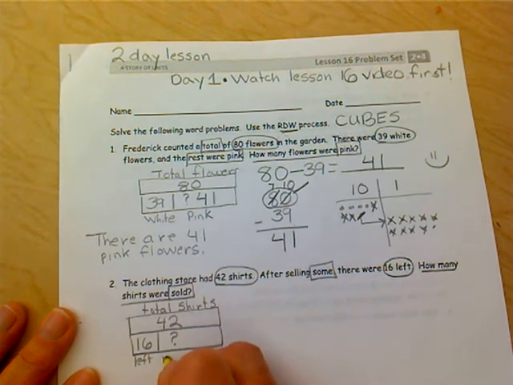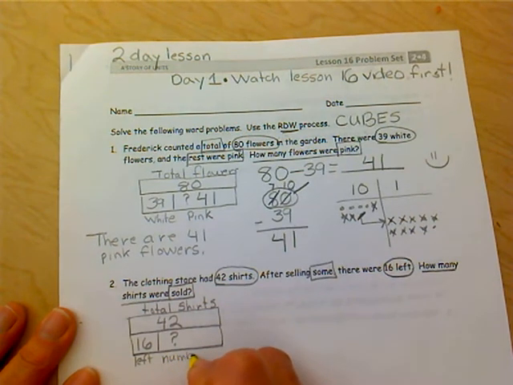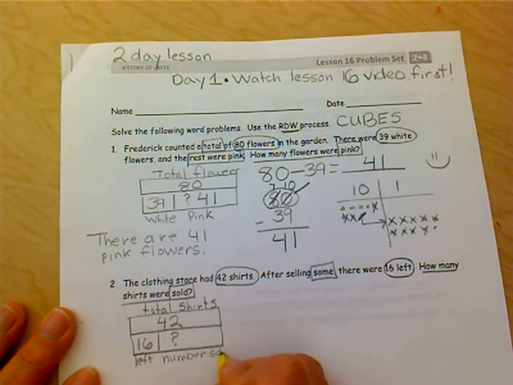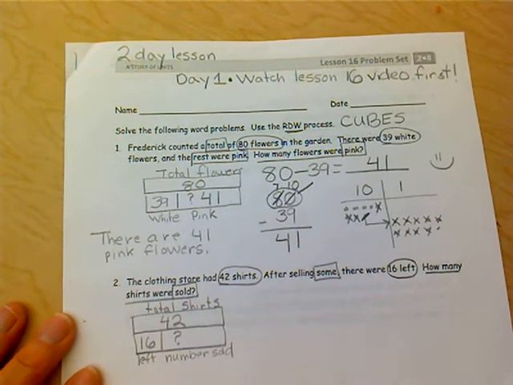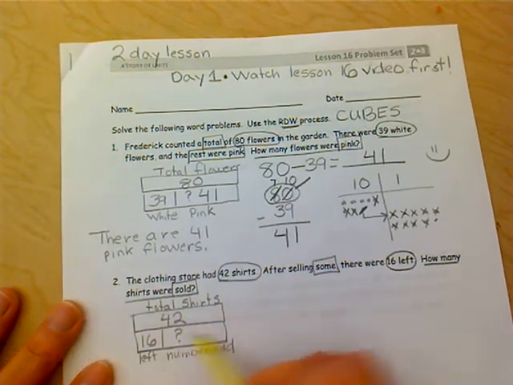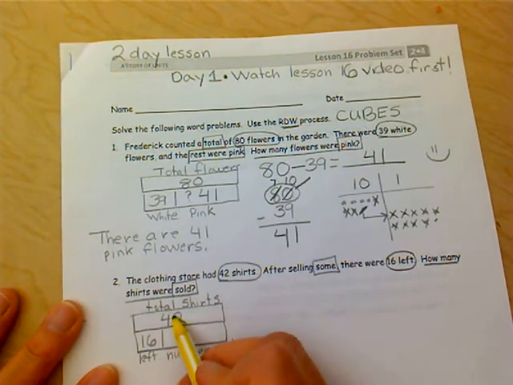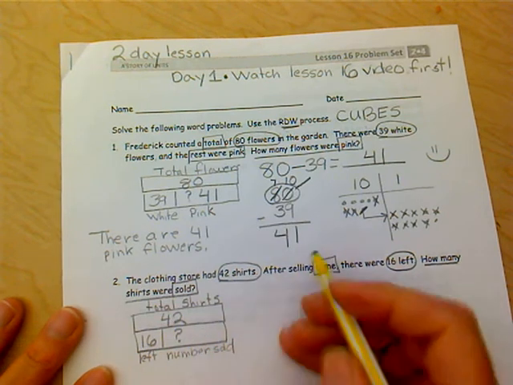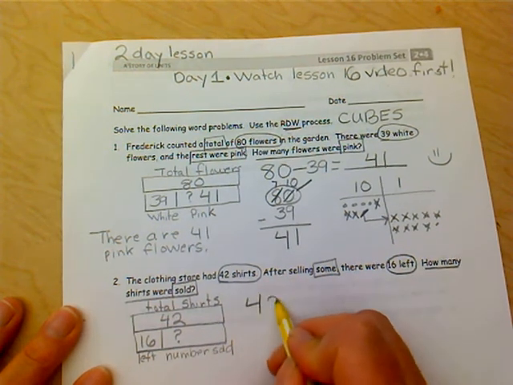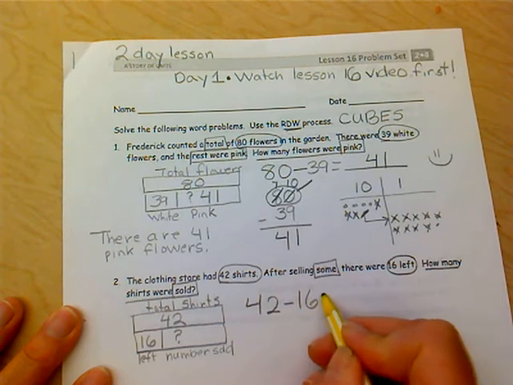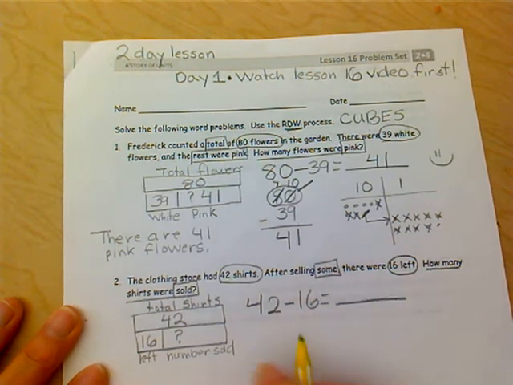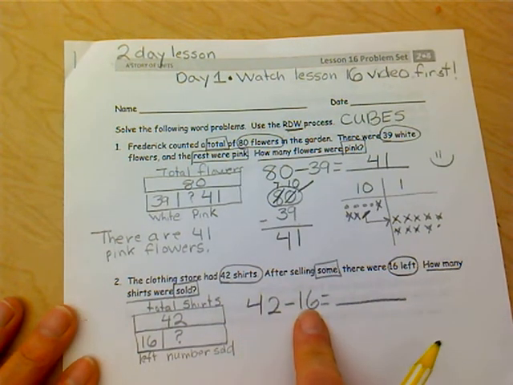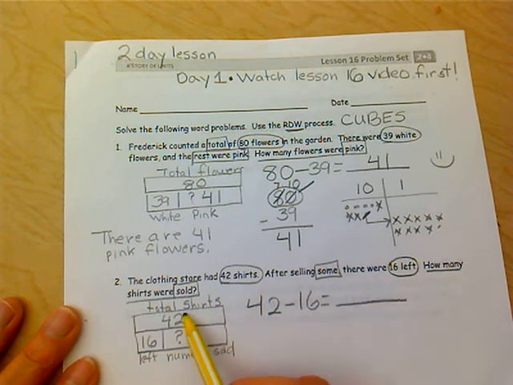So I'm trying to find out the number that was sold. All right, so I can see that my equation is going to be 42 take away 16 will give me my unknown. 42 take away 16 equals the unknown. My whole take away my part will give me my part. Whole take away part gives me my part.